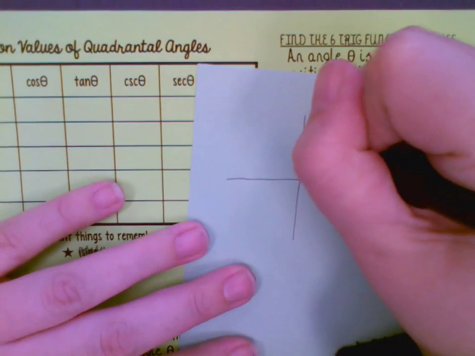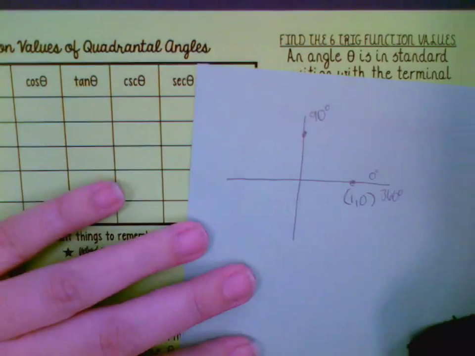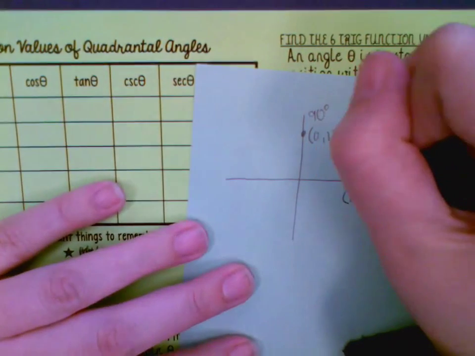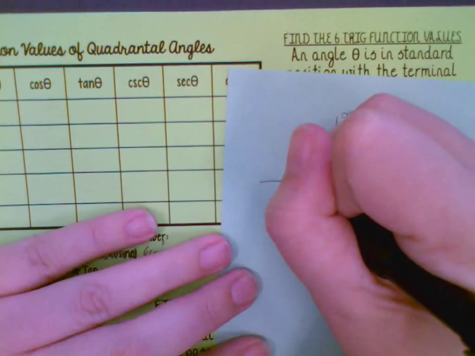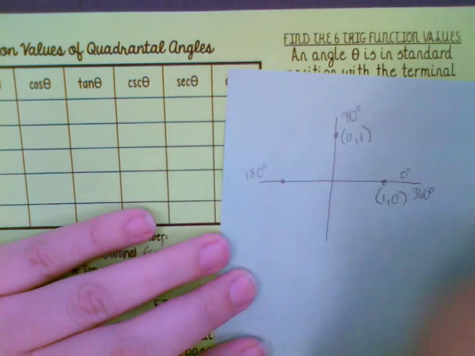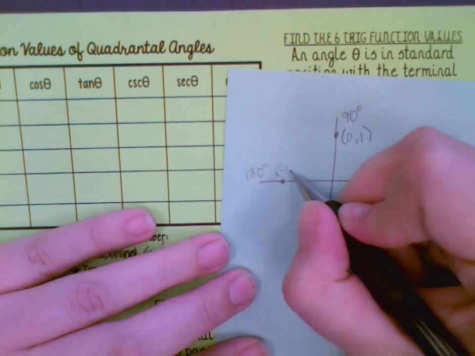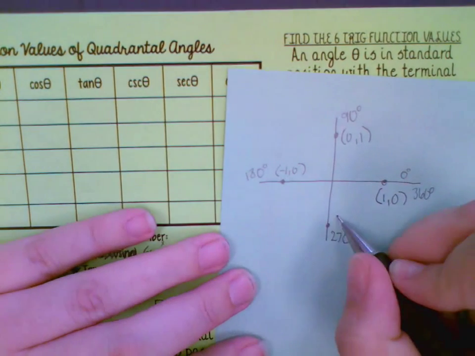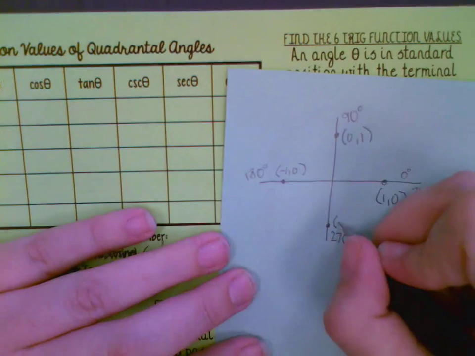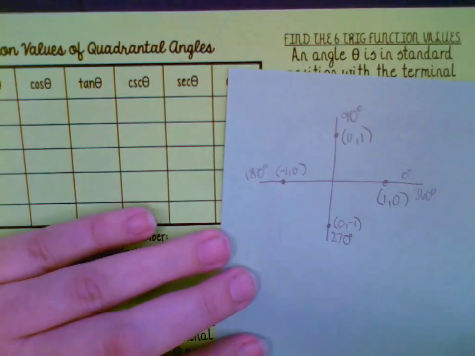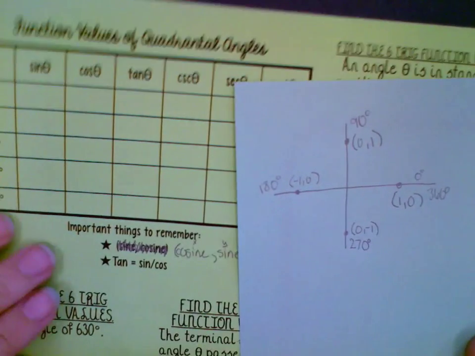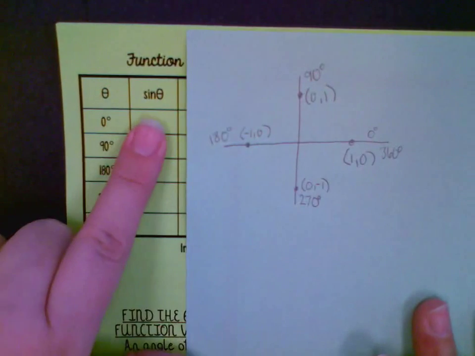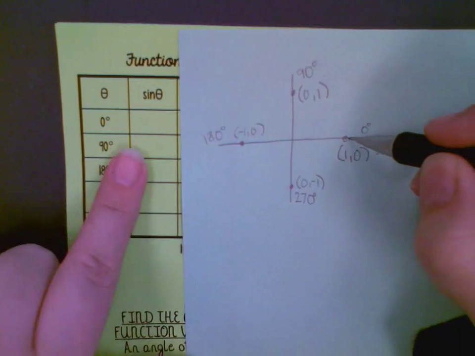At 90, what would our ordered pair be? Very good, (0, 1). At 180, what's our ordered pair? (-1, 0). And then down here at 270, we have (0, -1).